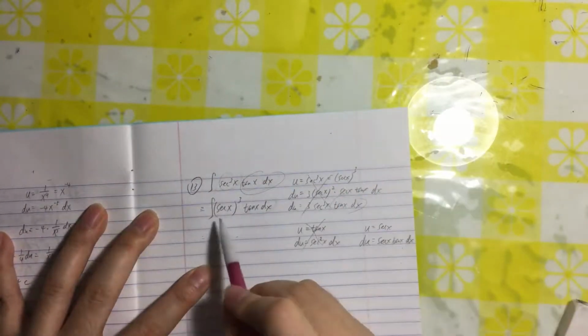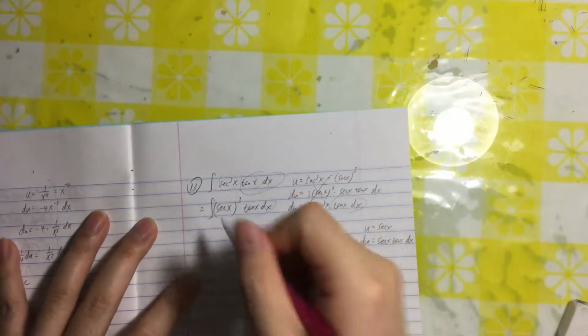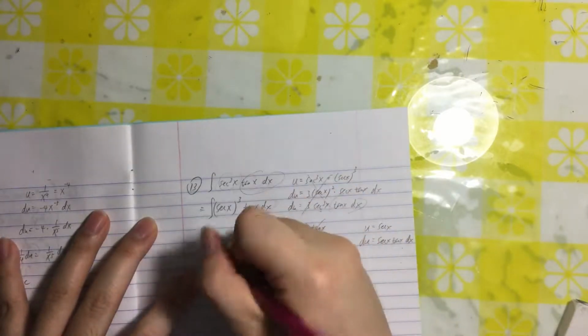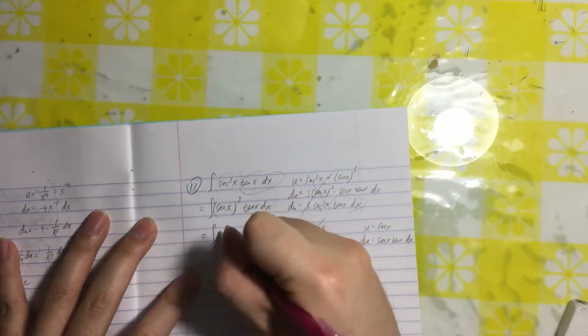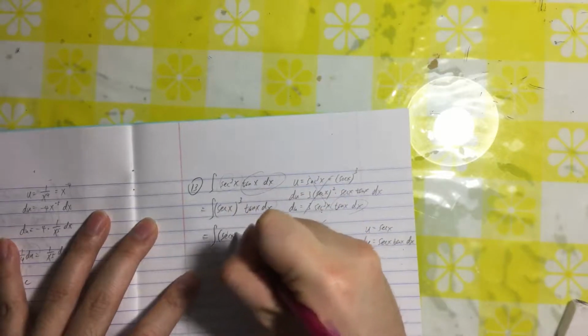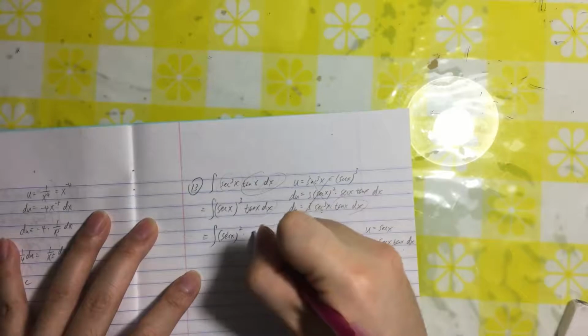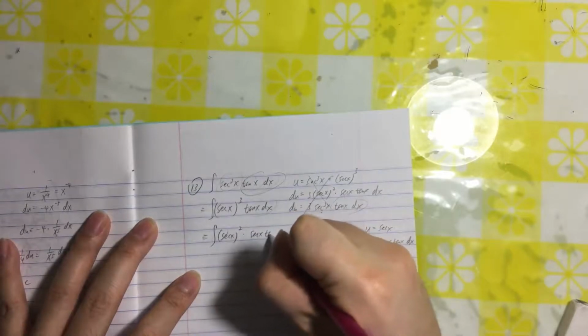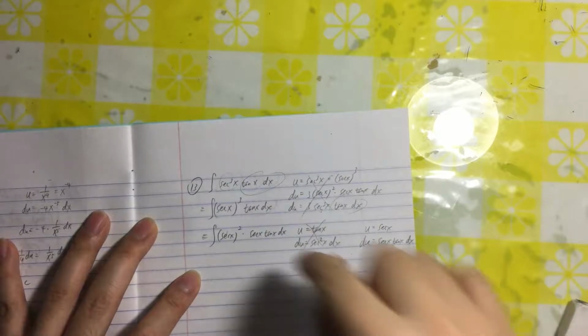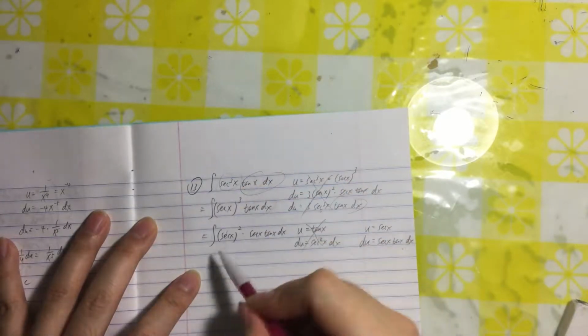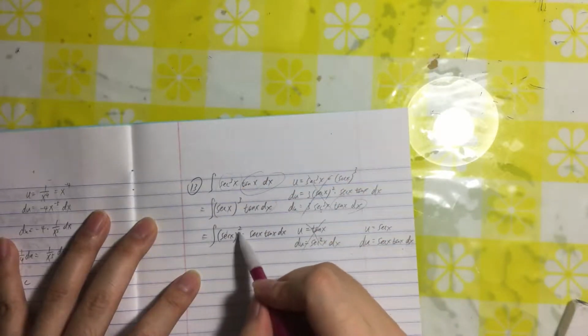If I take out 1 secant, I have secant x squared times secant x tangent x dx. Since we miss a secant, I can take out 1 secant and write it as secant x squared times secant x tangent x.